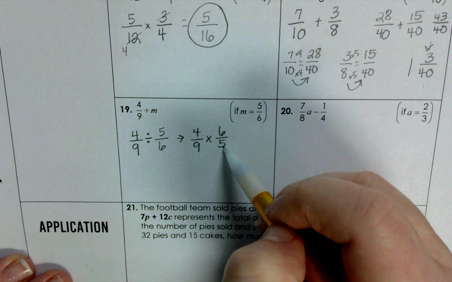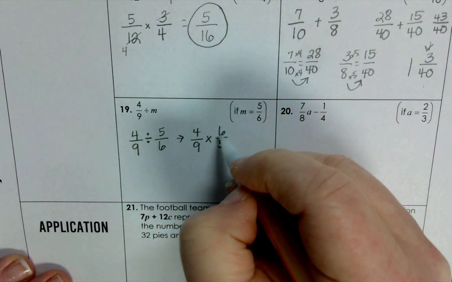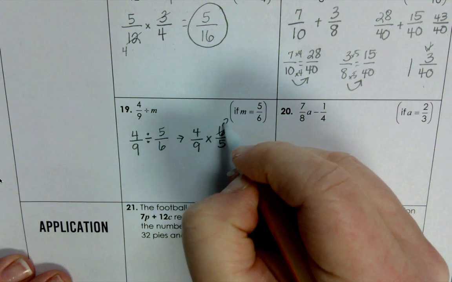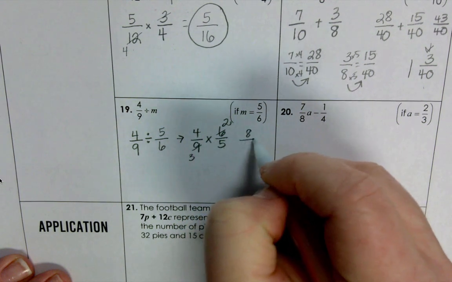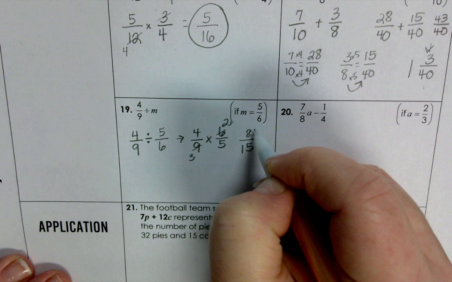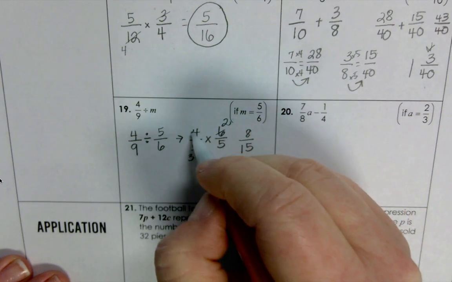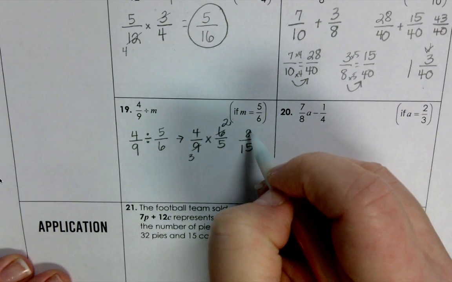Whoop, we got to cross simplify. The greatest common factor of 9 and 6 is 3. So 6 divided by 3 is 2. 9 divided by 3 is 3. 4 times 2 is 8. 3 times 5 is 15. So that makes it simplified because cross-simplifying, the greatest common factor is 1.